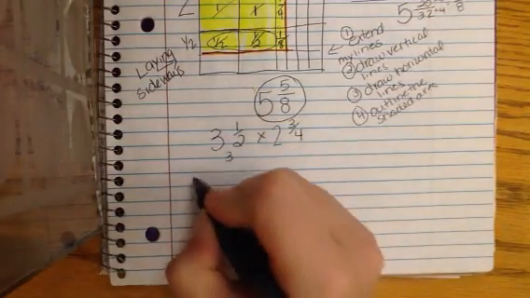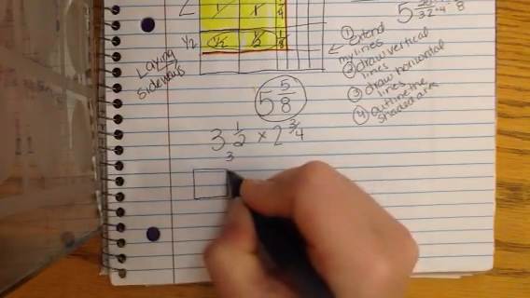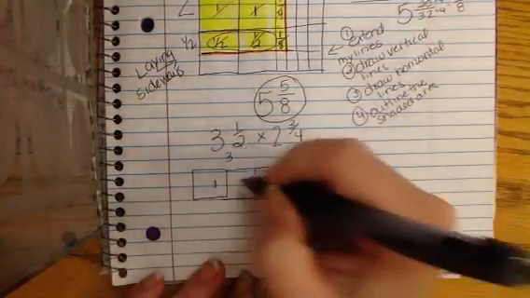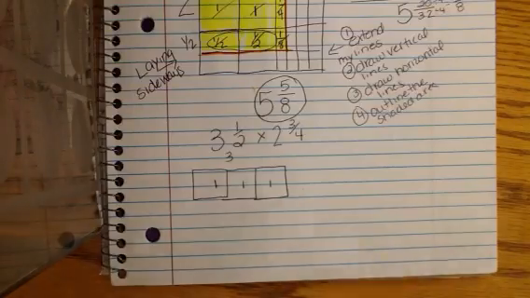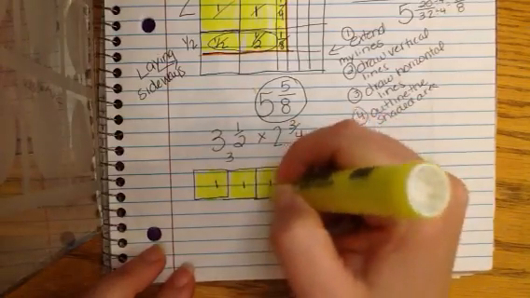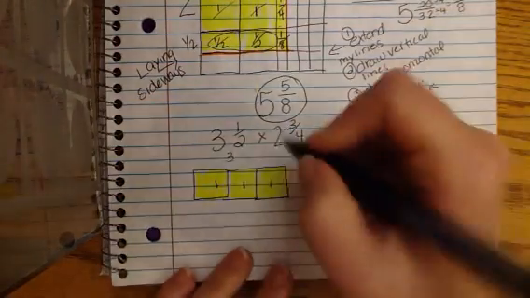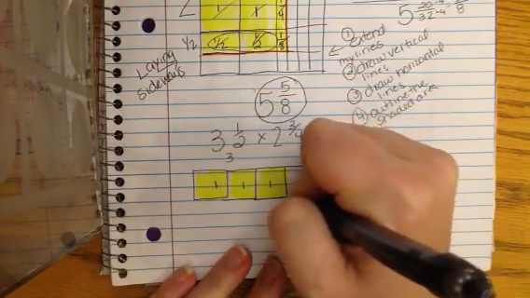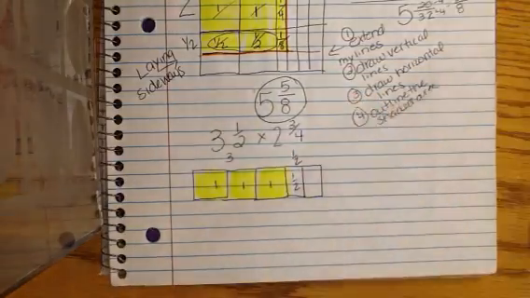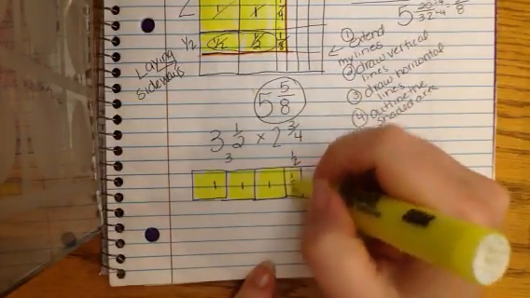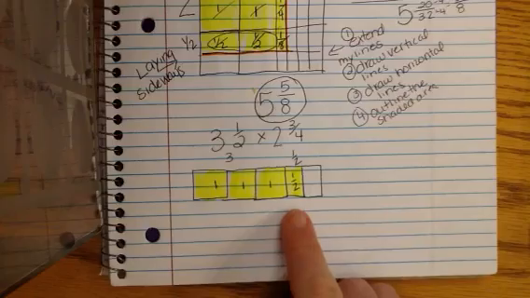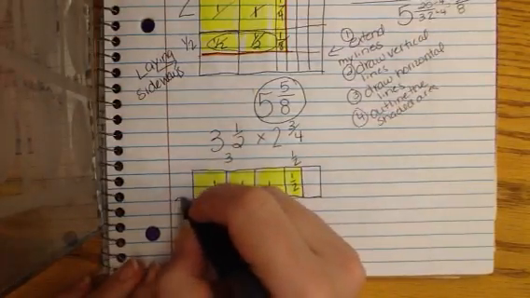So first I'm going to draw my 3. 1, 2, 3. These are holes. I'm going to shade them in. And then I have a half. This is equal to a half. Shade it in because I'm only talking about half. I don't care about the other one. 3 holes and then a half. 3 1/2.